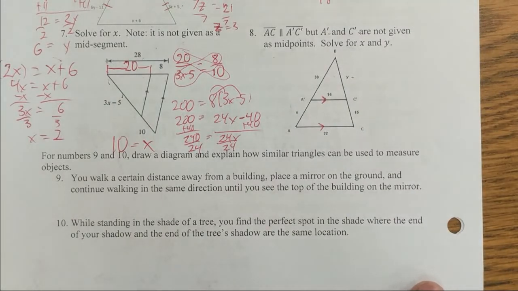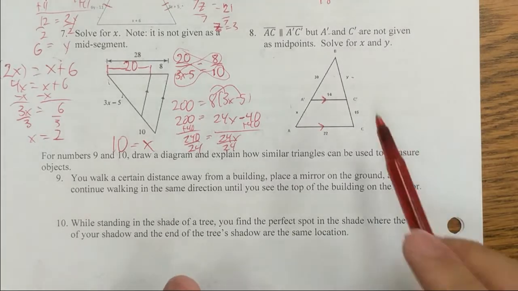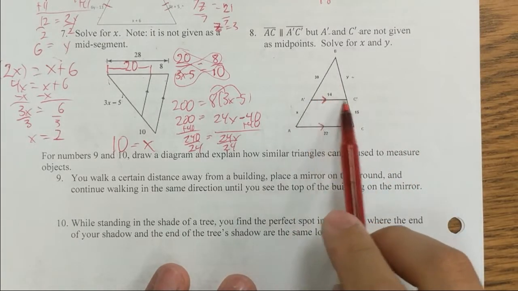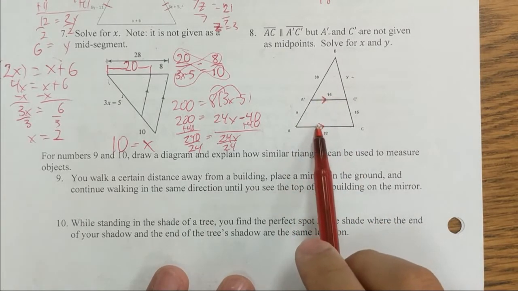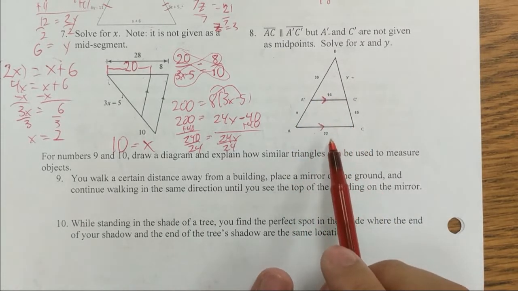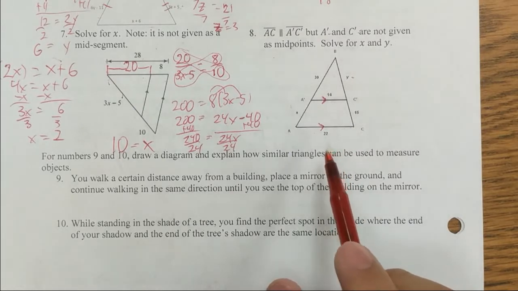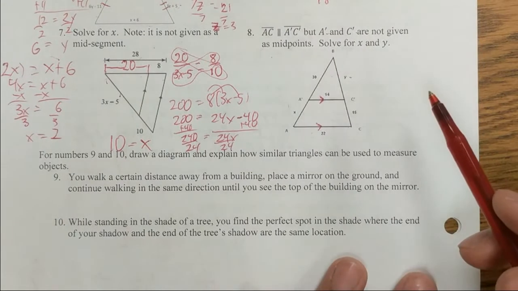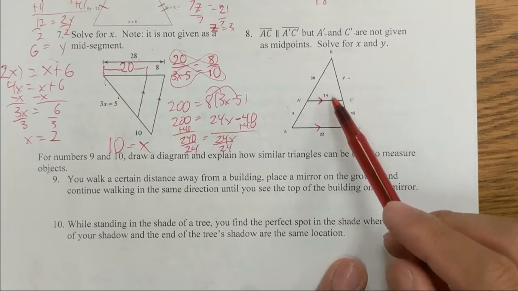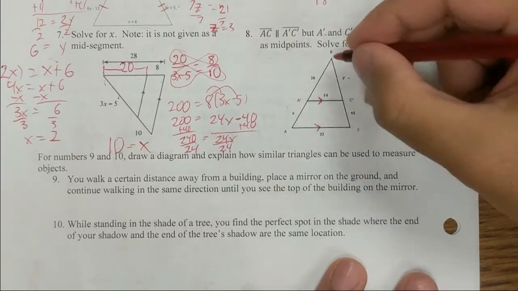Well, we can actually know that they're not midpoints, because if it were a mid-segment, it would have to be half of this, which it isn't. So we're going to have to set up a proportion. There are different ways we can do this. We know that these two triangles are similar.